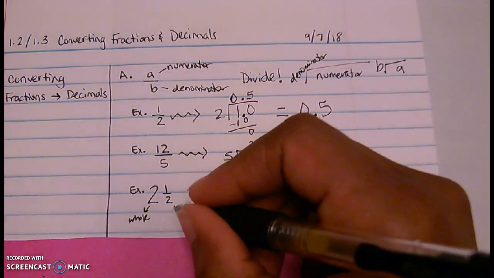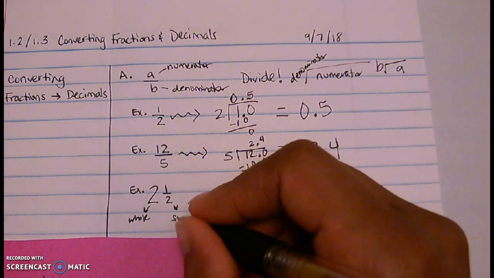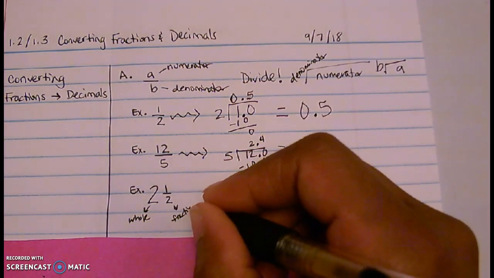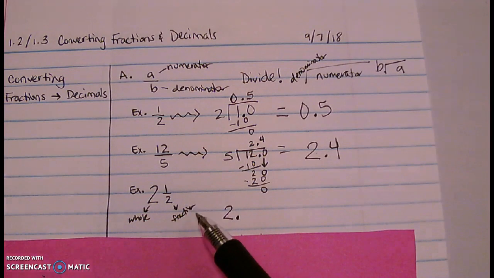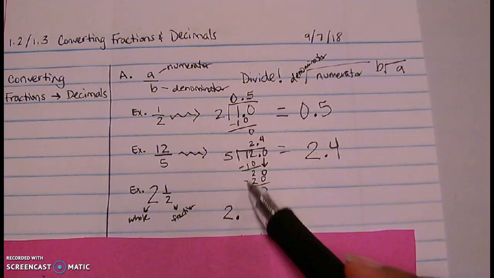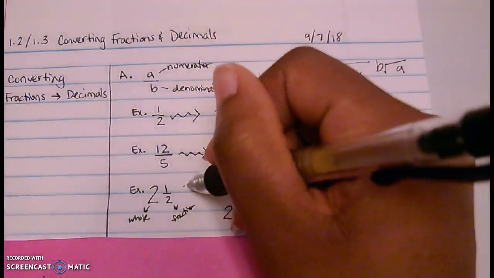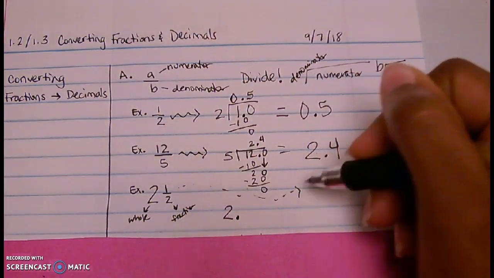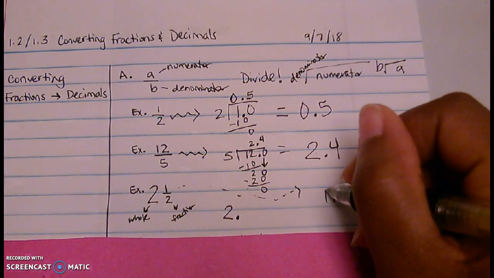But this is not a whole number. It's a fraction. So if I know that this is a fraction, that means I need to take this fraction over to the side and do the division. So that's what we're going to do. We're going to come over to the side and we're going to divide it out.